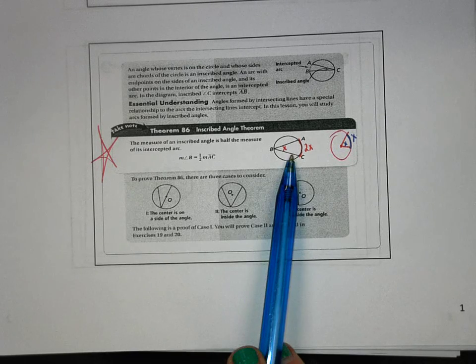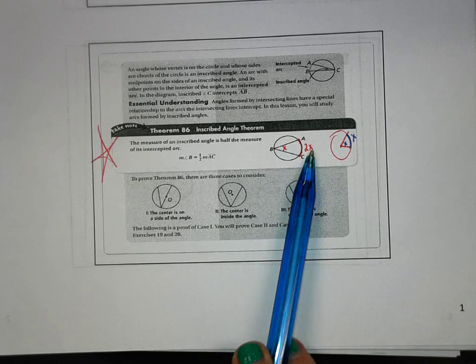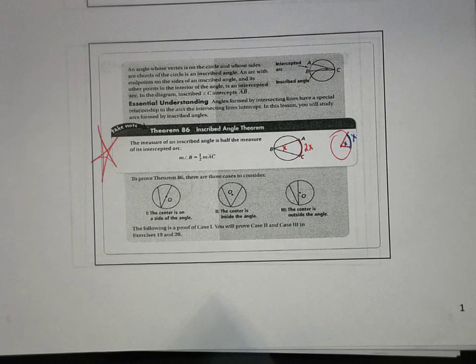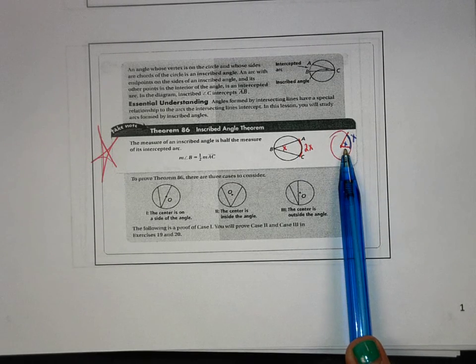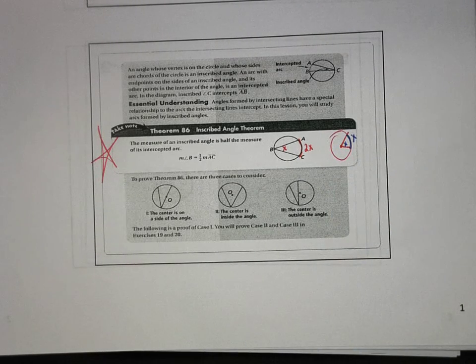So if this was 5, the arc would be 10. But on this one, if this was 5, the arc would be 5. Okay.